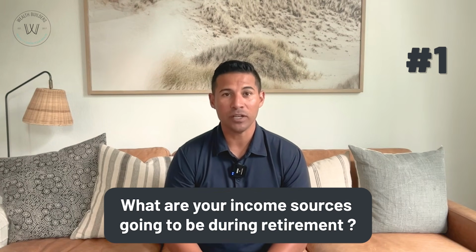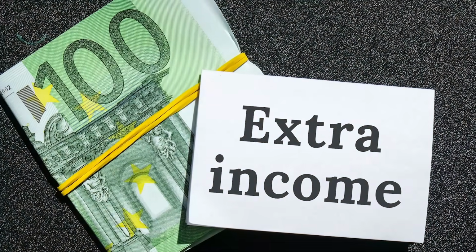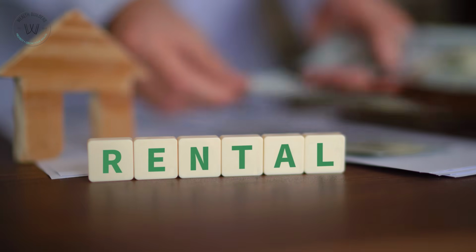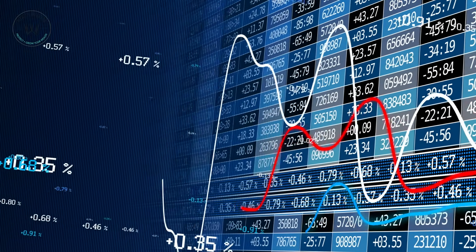So before we jump into what I call some basic mathematical equations here, we need to figure out a couple things. First thing is, what are your income sources going to be during retirement? Are you going to be receiving Social Security income? Do you have a pension you're going to be drawing from? Do you have rental income? Or is your money going to be coming from traditional investments like IRAs, 401ks, stocks, bonds, brokerage accounts, rental real estate? Where is your income going to come from?